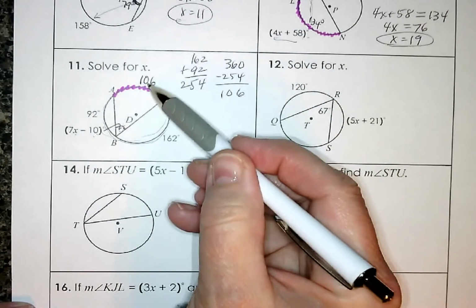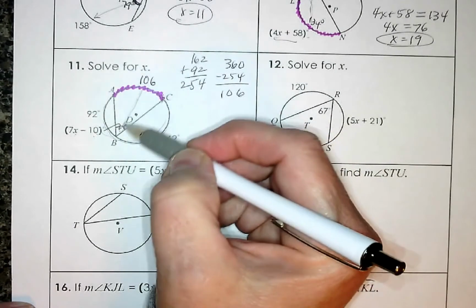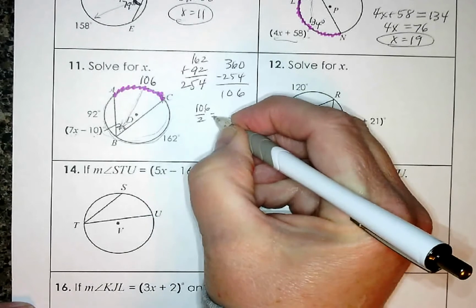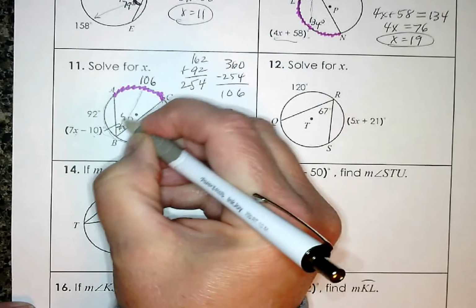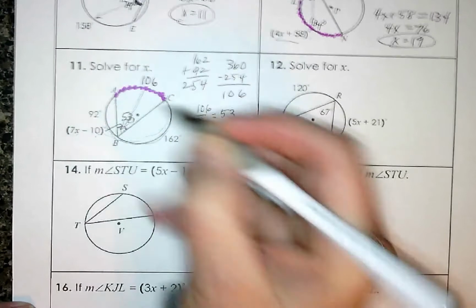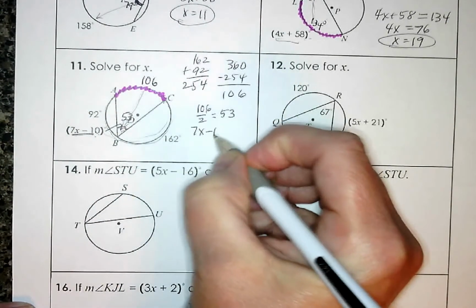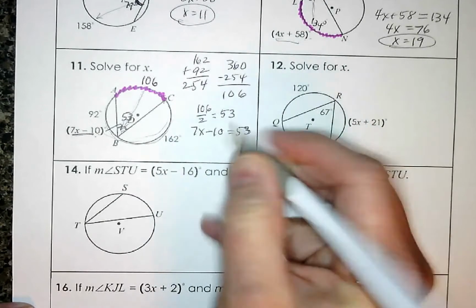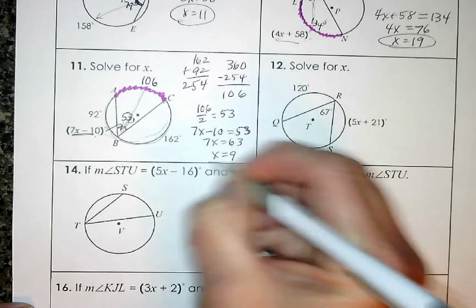Oh man, that helps me because now I can find this angle. I'm coming into the angle, so I'm going to get smaller, so I'm going to divide by 2. So that means 106 divided by 2 is 53. So this angle is 53. This angle is 7x minus 10, so they are going to be equal to each other. Okay, you go through and solve, you get x equals 9.